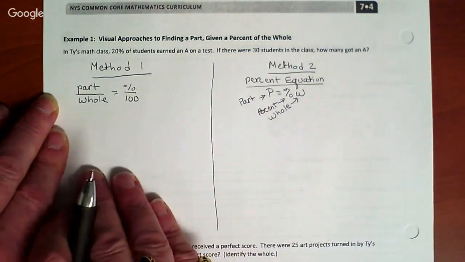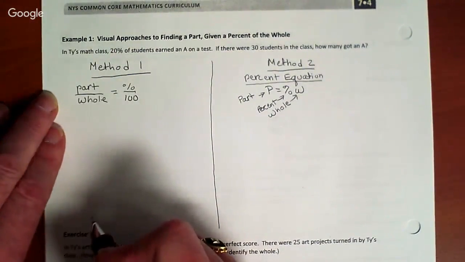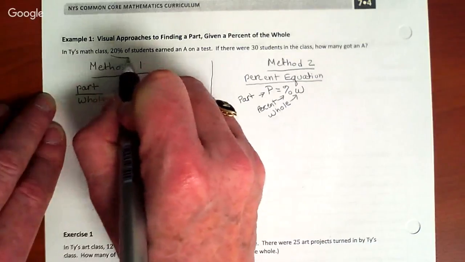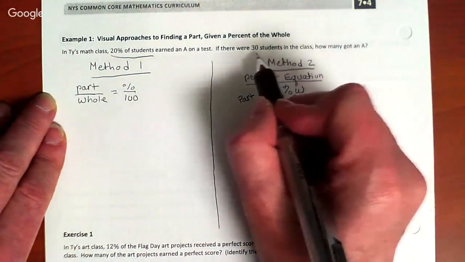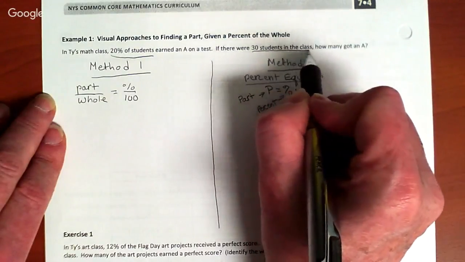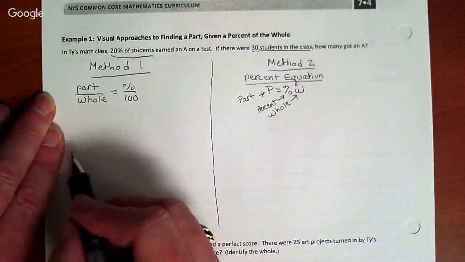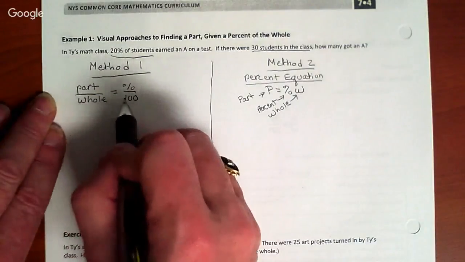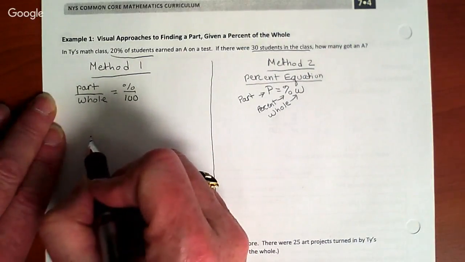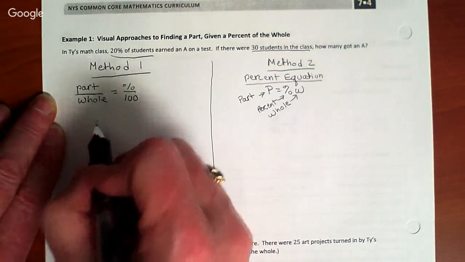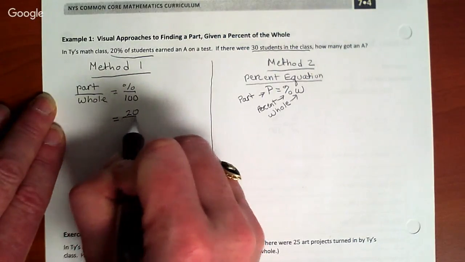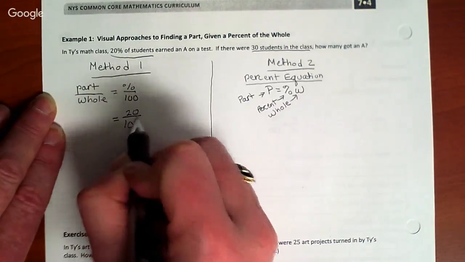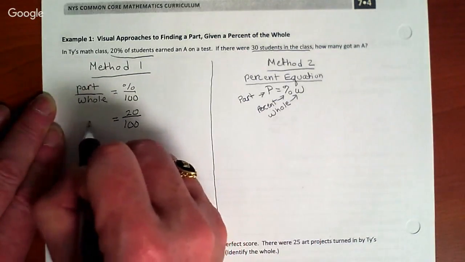So as we read the example in Ty's math class, 20% of the students earned an A on the test. If there are 30 students in the class, how many got an A? So if we were to replace this formula, 20 is the percent, so we have 20 over 100. 30 students in the class, so 30 would be our whole.